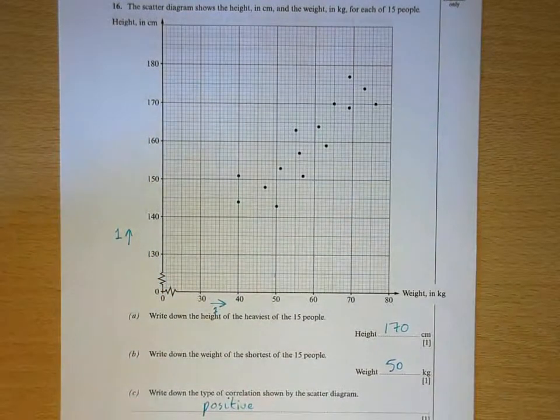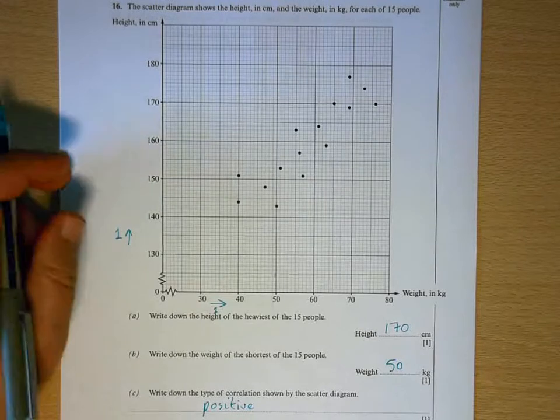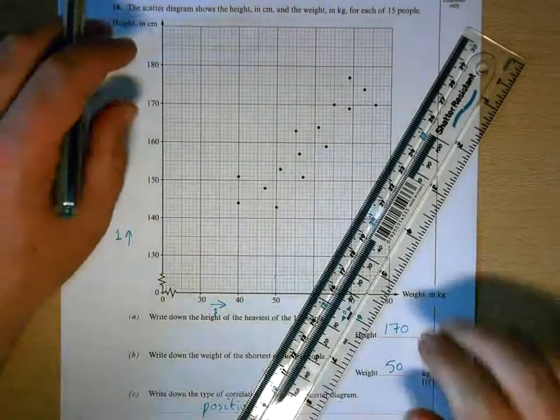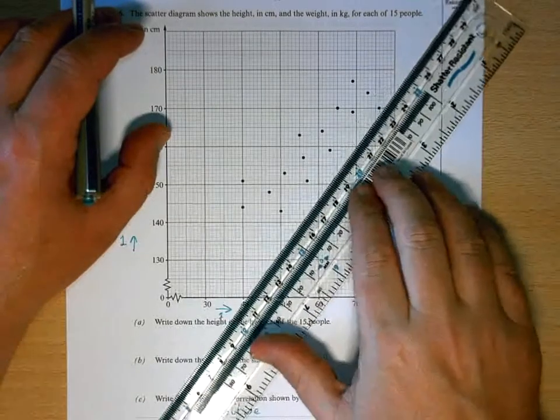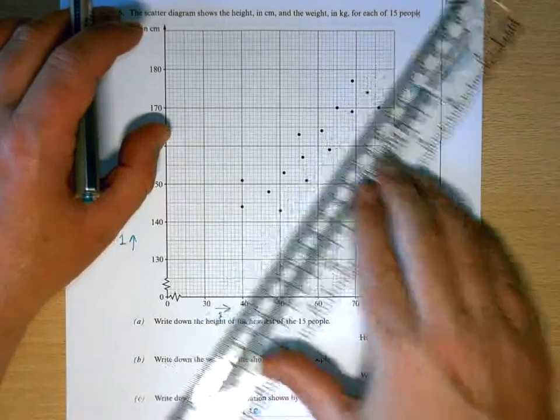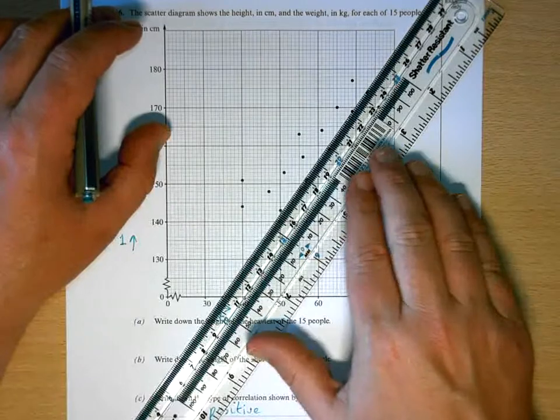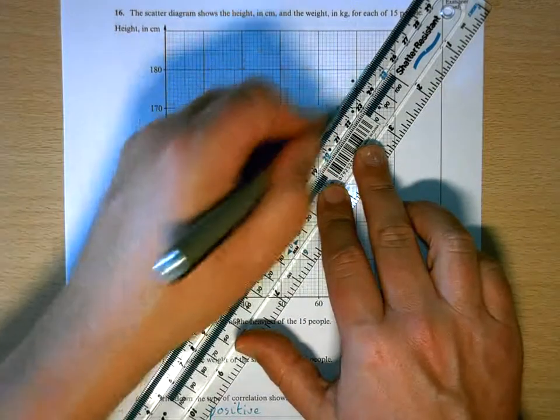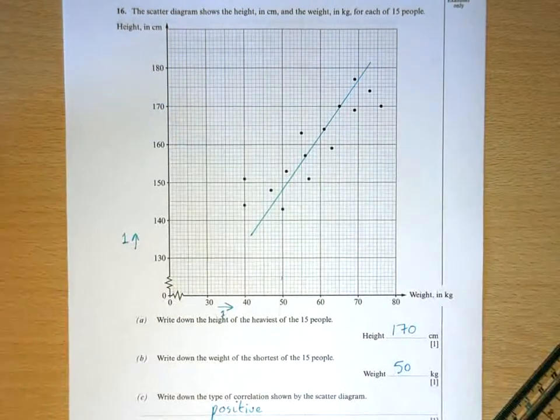Draw by eye the line of best fit. So again, we're not given a mean point in this question. We just have to draw it in so that it's more or less the same slope as the data that we've got, and with a similar sort of number above or below. So I am going to go there. That's pretty good.